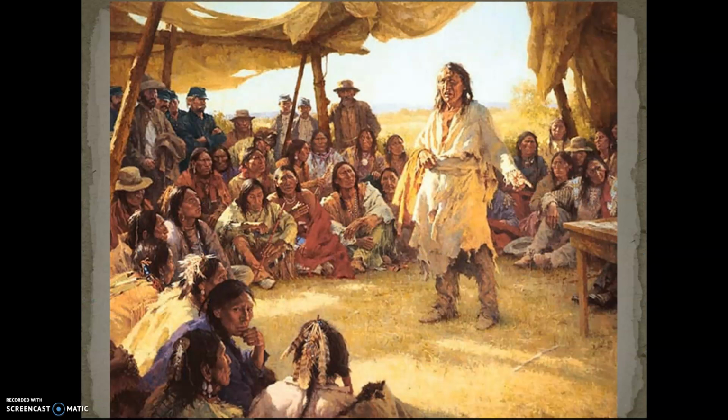A key treaty in this time period is the 1868 Treaty of Fort Laramie, and this ended a conflict between the Lakota Sioux of the northern Great Plains with the federal government over the government's desire to build a road through their hunting grounds to connect to gold mining areas in Montana. The Sioux agreed to live on a reservation that had as its center the Black Hills in South Dakota, which was a sacred area to them.